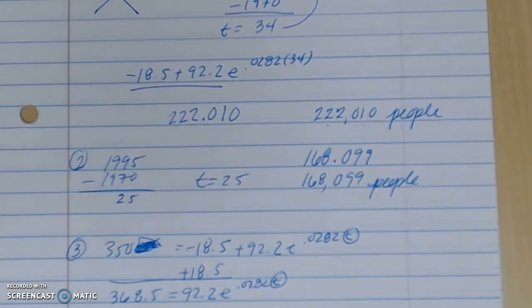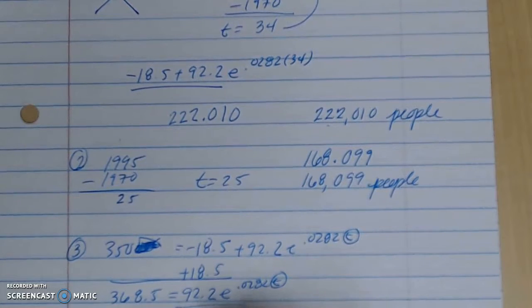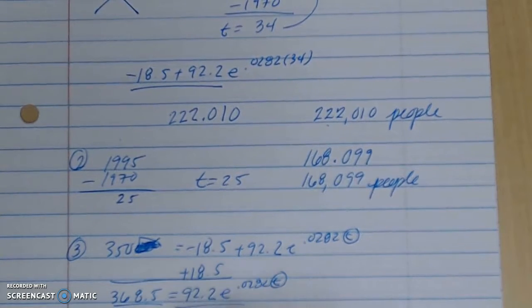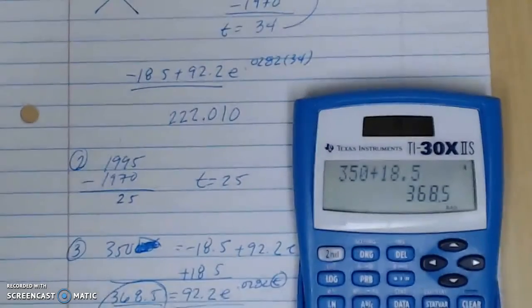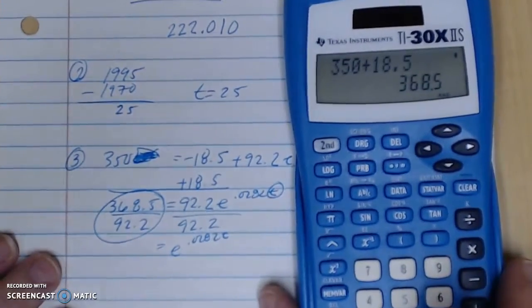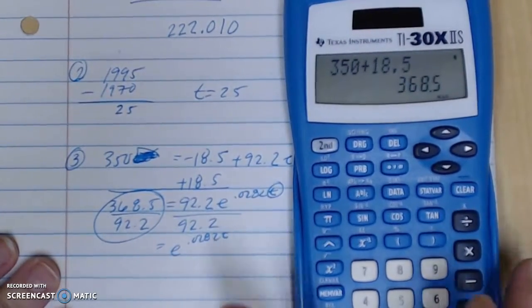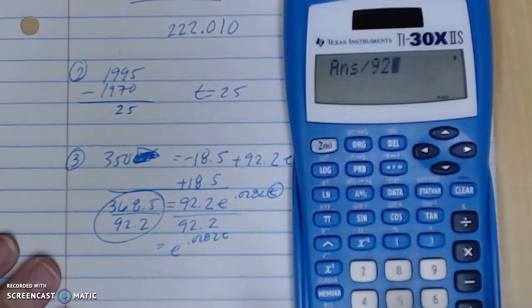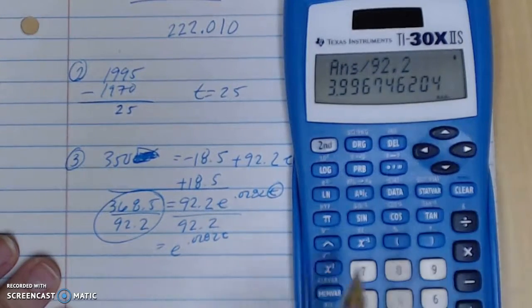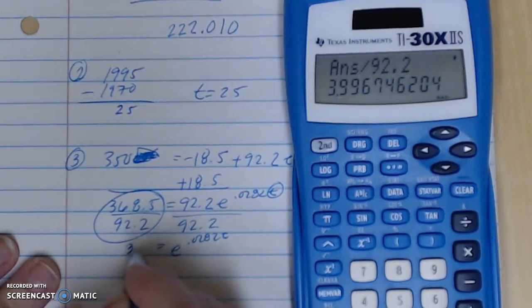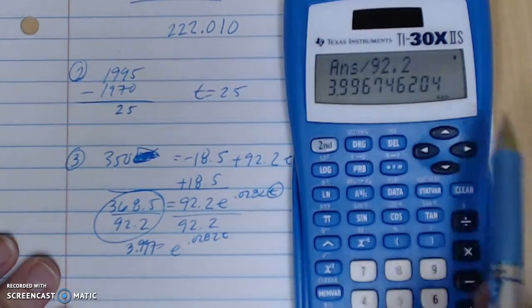Again, my goal is to get that t by itself. Then I'm going to divide by 92.2. So e to the 0.0282 t is equal to this value. I'm going to grab my handy calculator and put it over here to the side so you can see my numbers. I'm going to take 368.5 and divide it by 92.2. It's a crazy decimal, so I'm just going to write 3.997, but I'm going to keep this in my calculator.